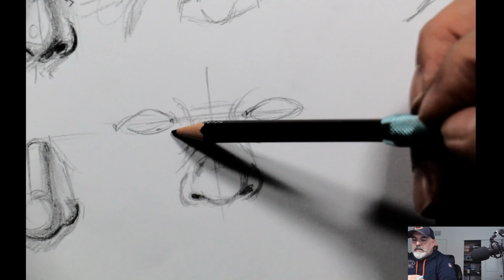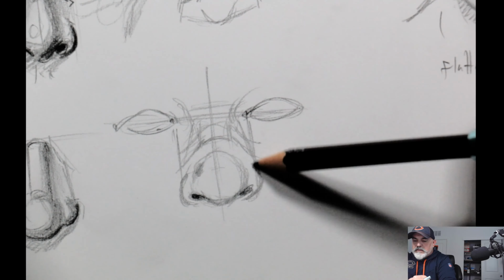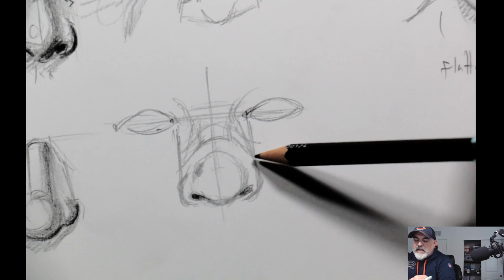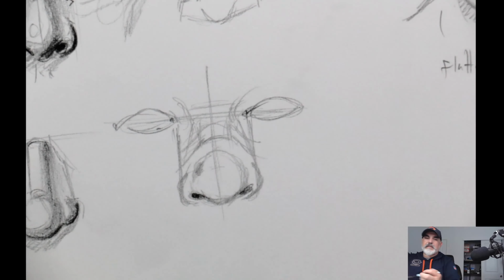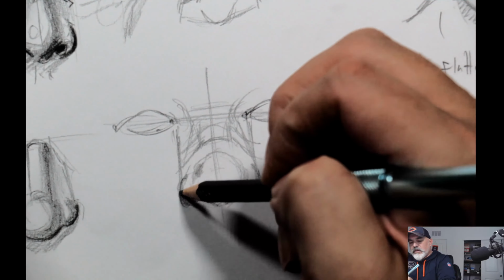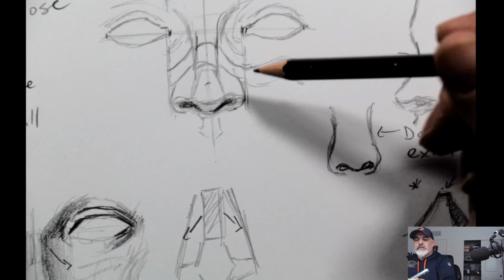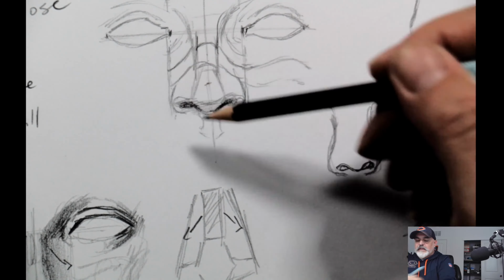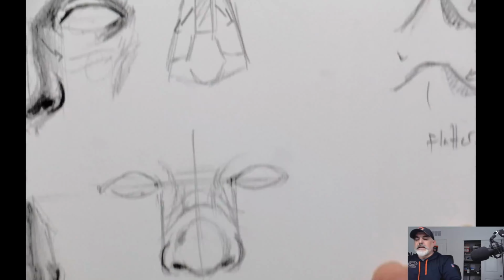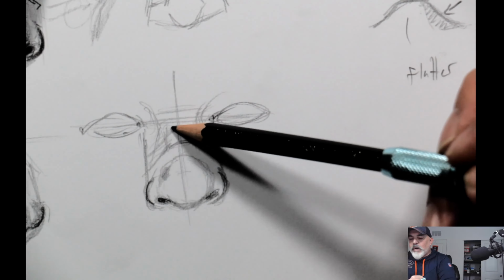But when we bring down from the tear ducts, you can see that this barely falls outside of that tear duct. It barely falls outside, but look how much wider the nose looks versus the other noses that are right on the line. This one is just outside the line, but it gives you that perception of being a much wider nose.